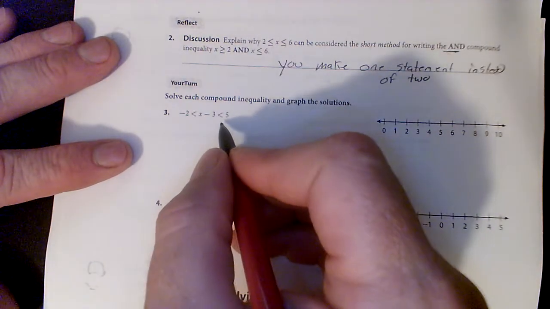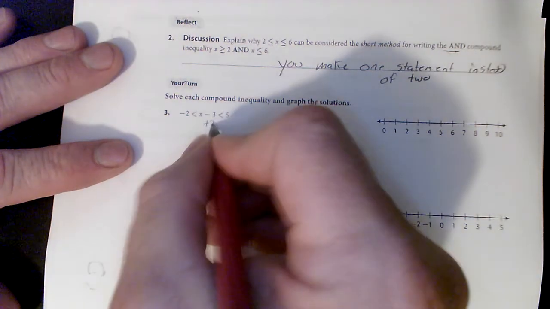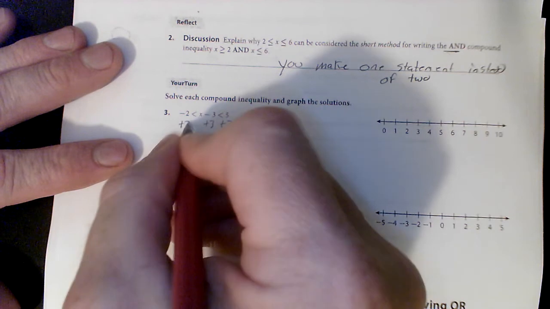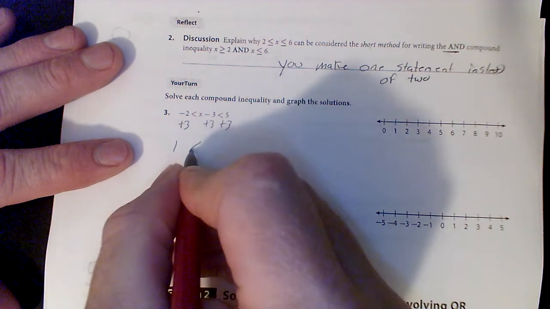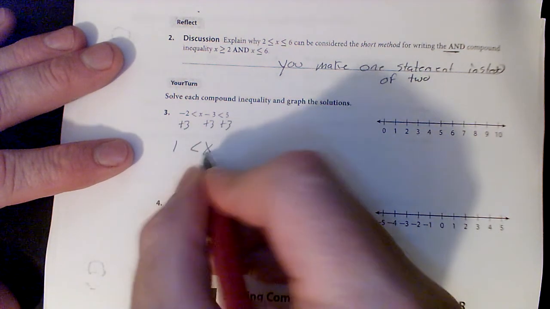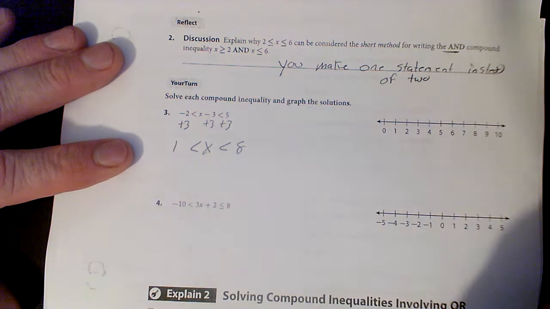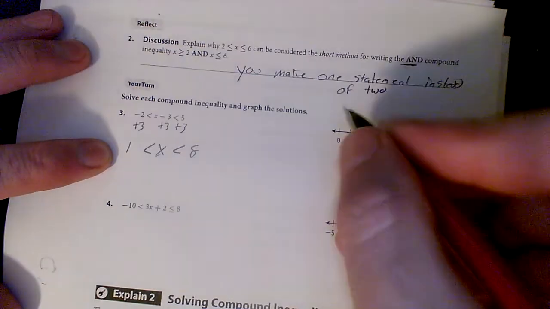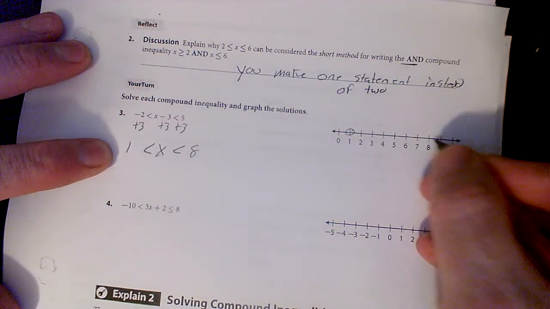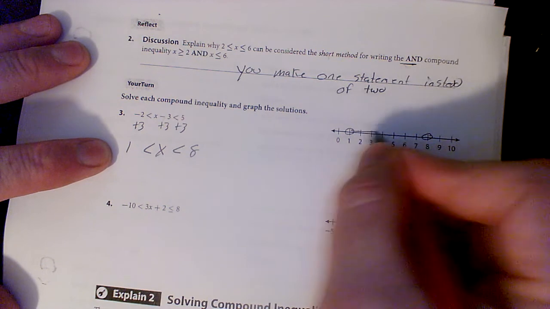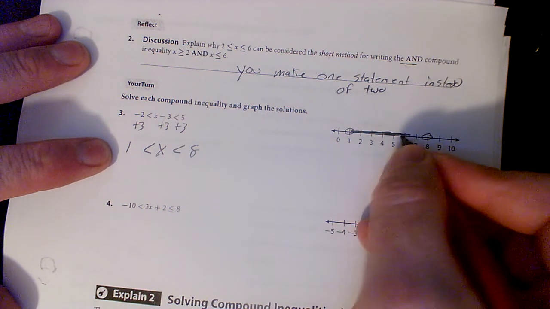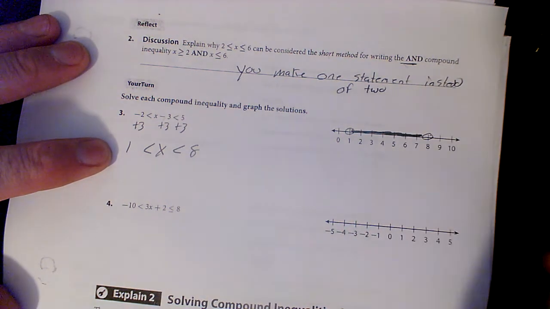All right, now we got a couple here. This one's almost solved, right? So we're going to solve the x in the middle by adding 3 to all of these sections right here, which gives me 1 is less than, the 3 goes away, x, which is less than 8. All open circles. So I go to 1, I do an open circle, I go to 8, open circle, and it's everything in the middle. Kind of easy, right? These and statements aren't too bad.